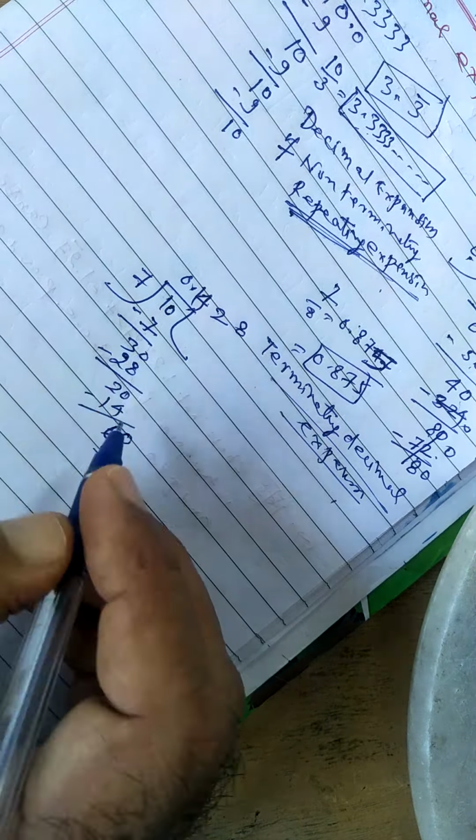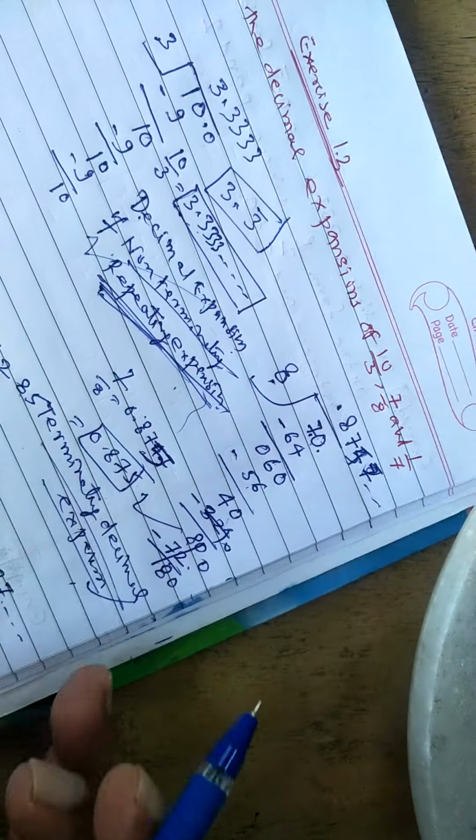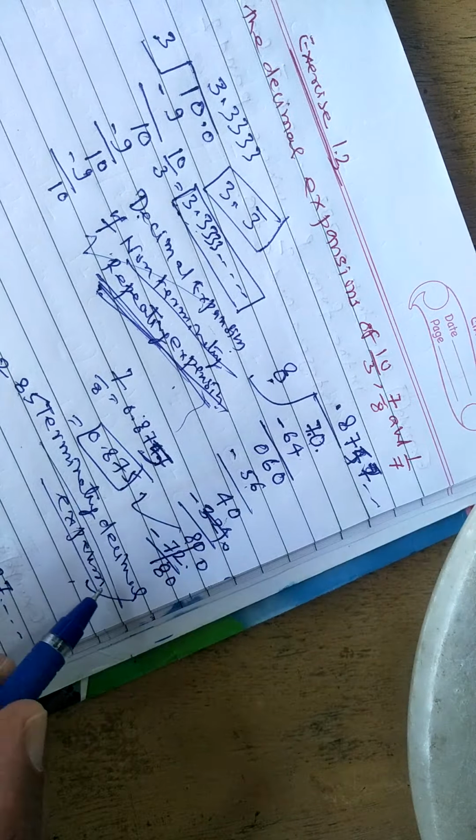First is non-terminating repeating, second is terminating expansion, and third is non-terminating non-repeating. So we got the three types of number. The number which can be expressed in decimal expansion with non-terminating repeating is called a rational number. Then the terminating expansion is also called a rational number, and non-terminating non-repeating is called an irrational number. So we got the three types of number.